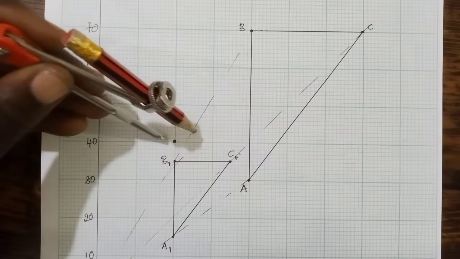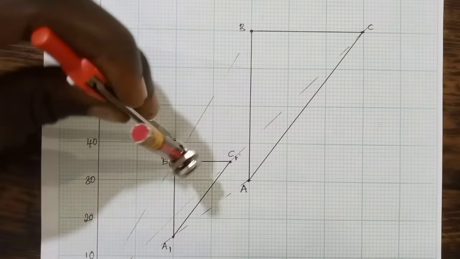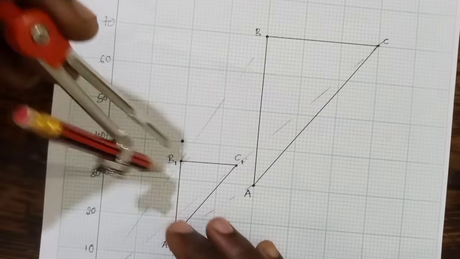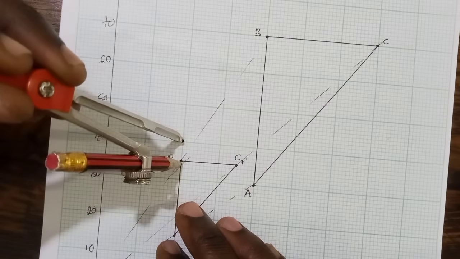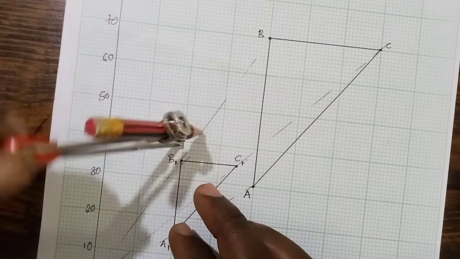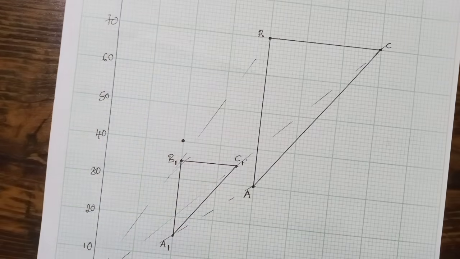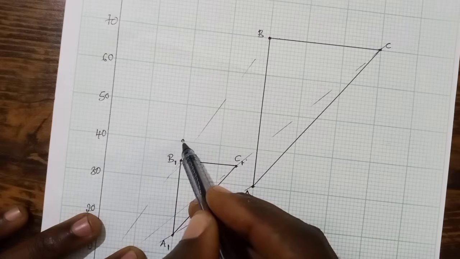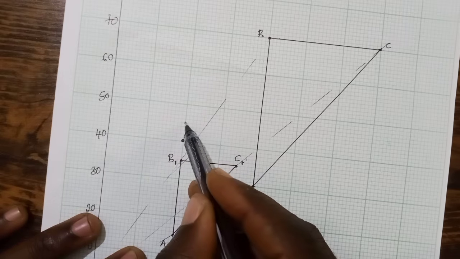So this is what you can do in case you don't know what is going on. You can put your compass here and then open up to the point that you'd like to bisect on the other side. So when you do this, you find that it's falling somewhere here. So this will rotate 180 like this and come to this point, 1, 2, 3, 4, 5, to this point.